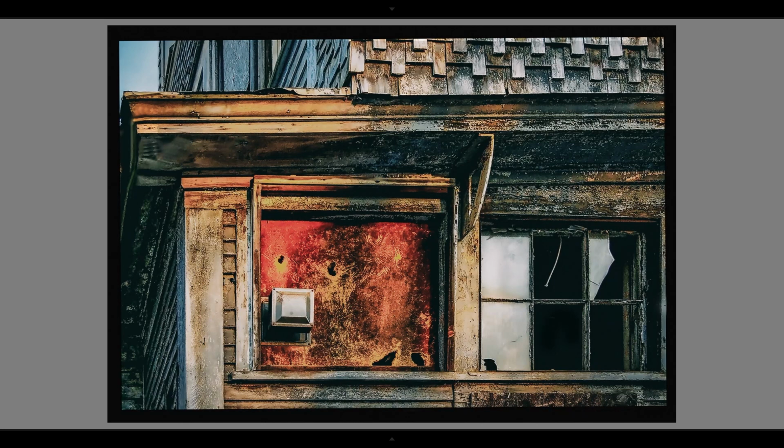Fred asks if that was submitted to windows and doors. I think it's from Diane Thatcher. She said, I think you can crop down a little bit. I think that little patch of blue sky is not really necessary, and it's kind of drawing my eye up there.